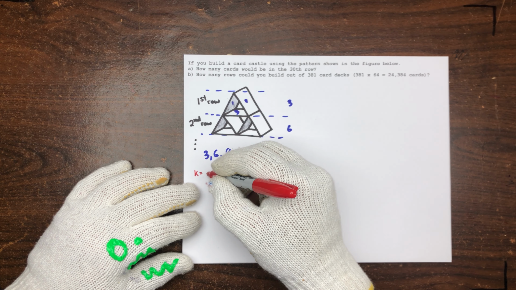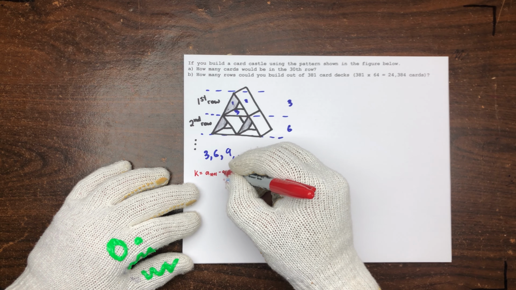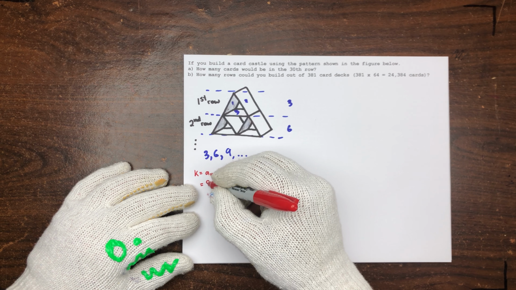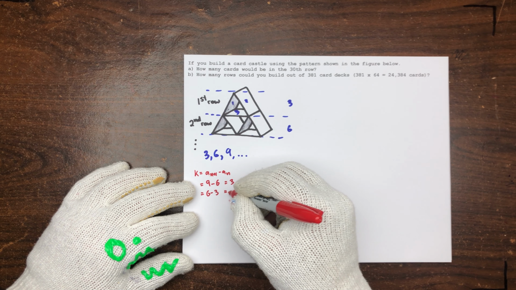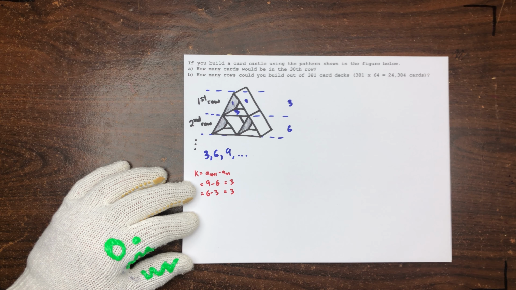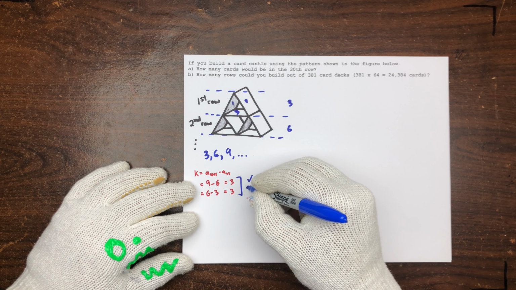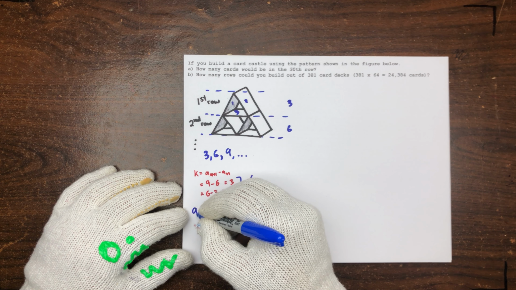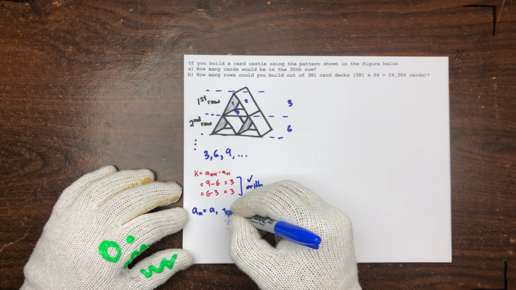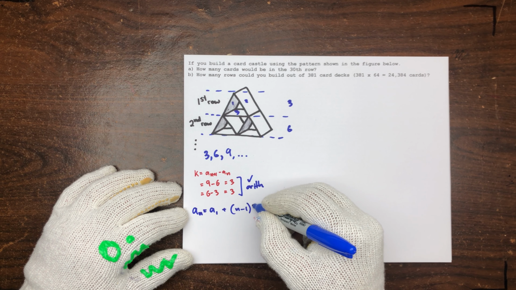So k for an arithmetic series is a_(n+1) minus a_n. So let's check: 9 minus 6 is equal to 3, and 6 minus 3 is equal to 3. So yes, indeed, it is an arithmetic sequence. Okay, so I know for the arithmetic sequence, a_n is equal to a_1 plus (n minus 1) times k.